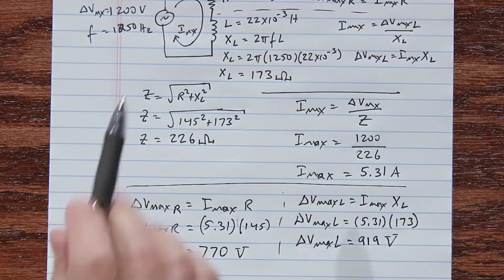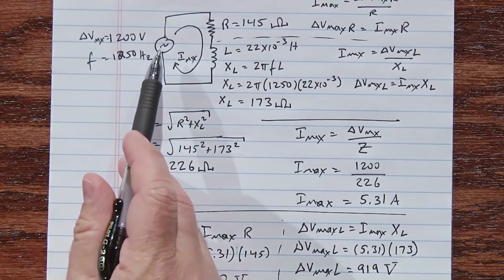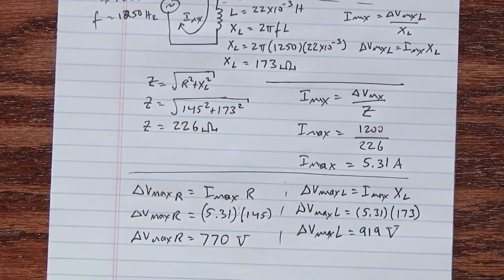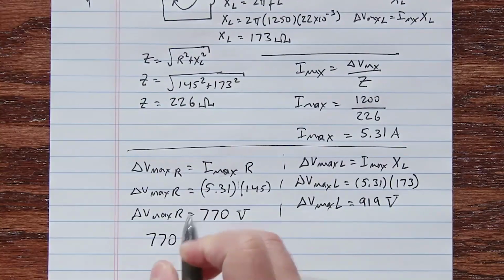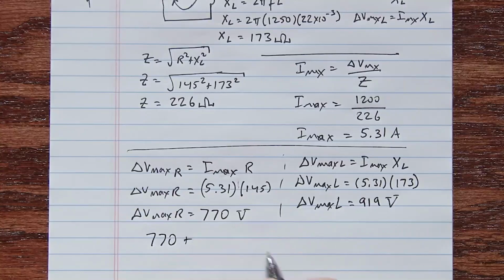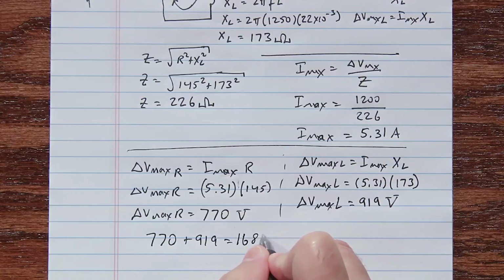Do those add up to the peak voltage from the voltage source of 1200 volts? Well, let's see. 770 volts plus 919 volts give us 1,689 volts.